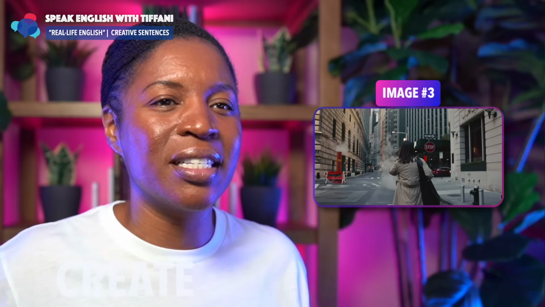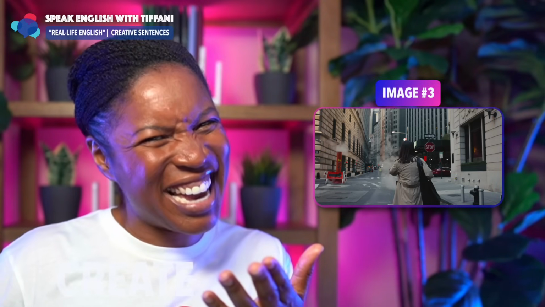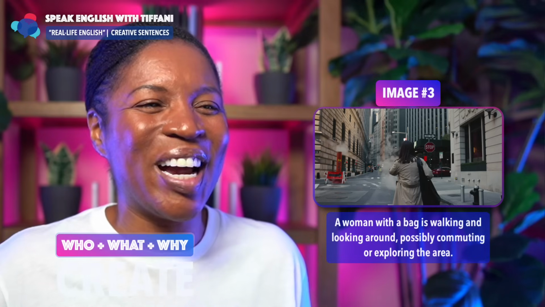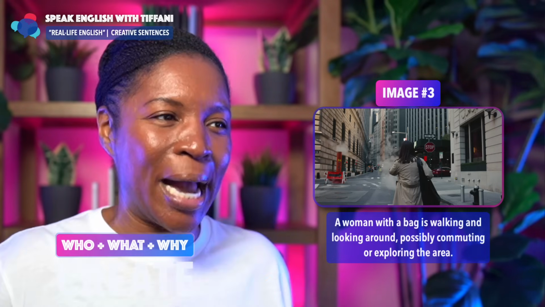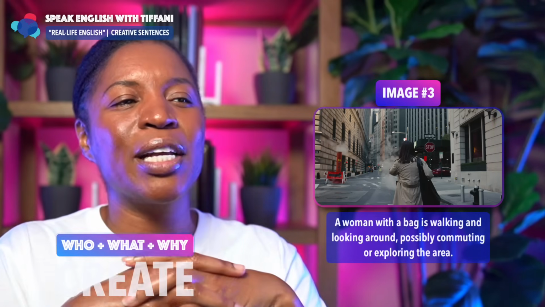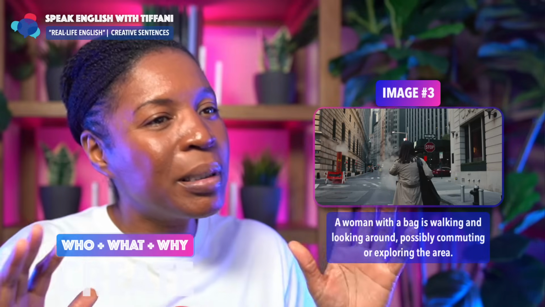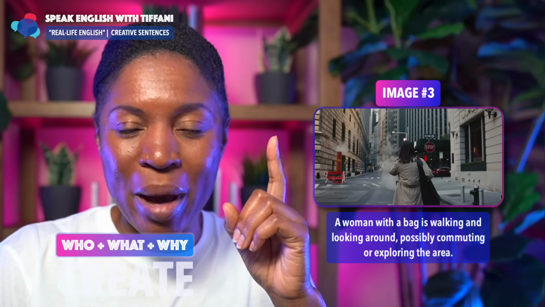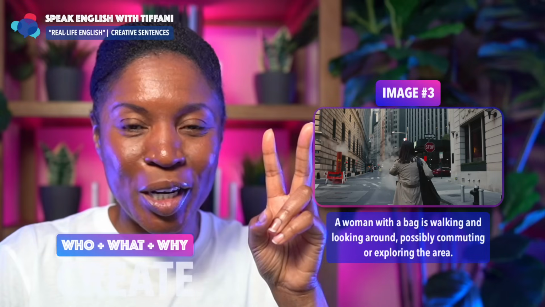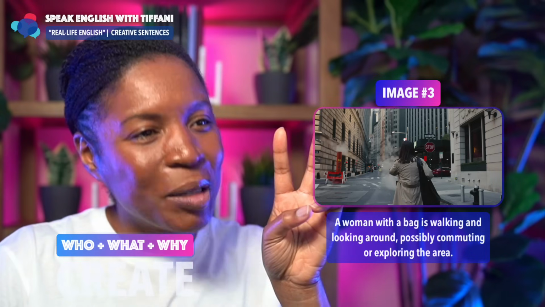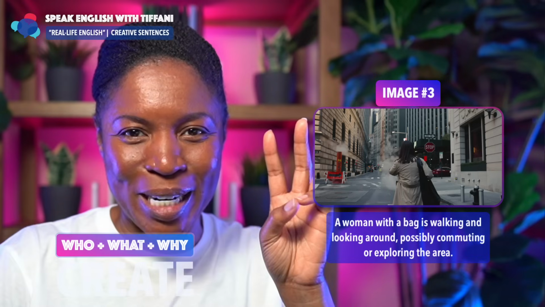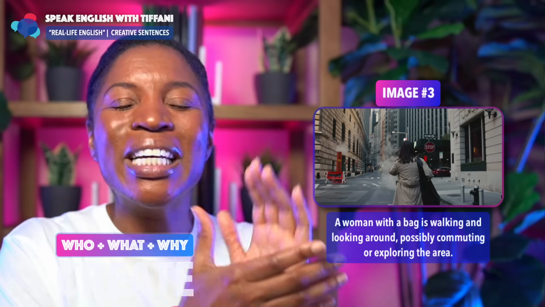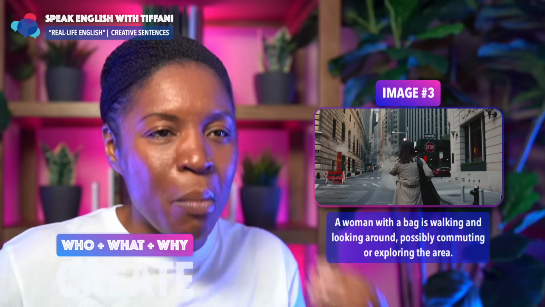And what about this sentence? I feel like I'm excited. I'm more excited than you. You're excited too? Come on and smile. Yeah. Here's this sentence right here. Who plus what plus why? A woman with a bag is walking and looking around, possibly commuting or exploring the area. Who? A woman with a bag. What? Walking and looking around. Why? Possibly commuting or exploring the area. This is how simple it is for you to make long sentences in English.